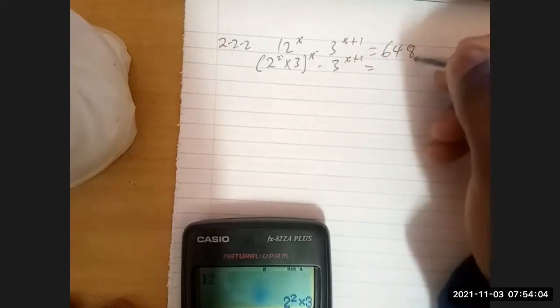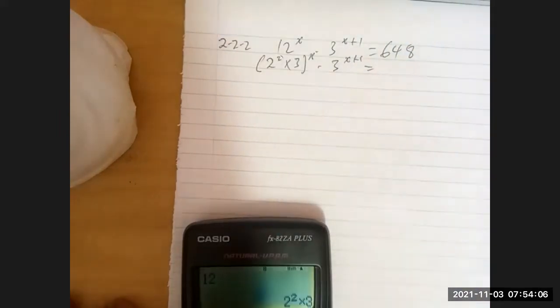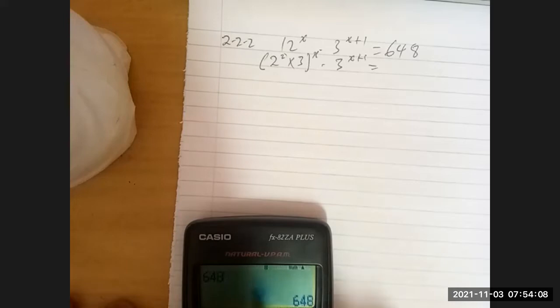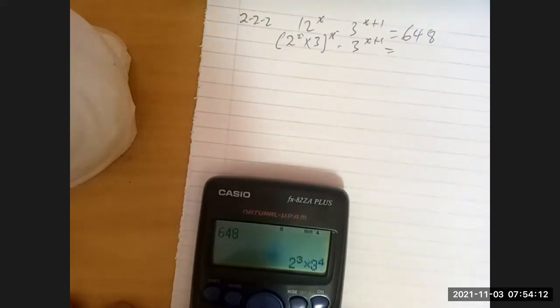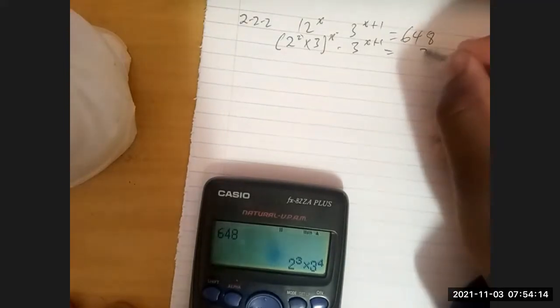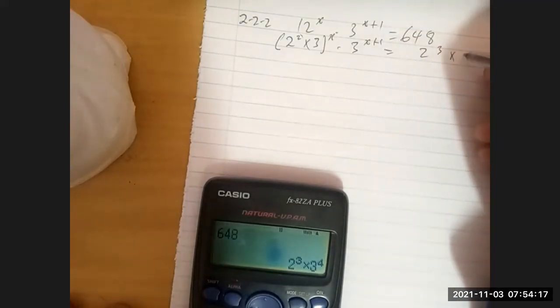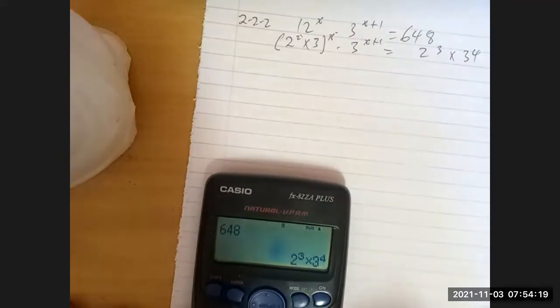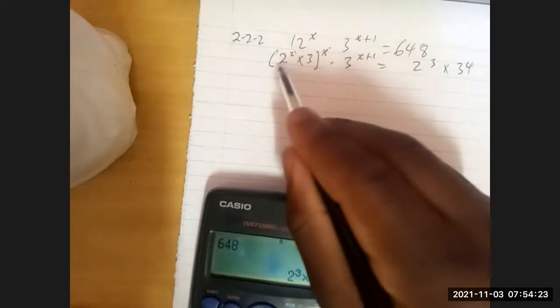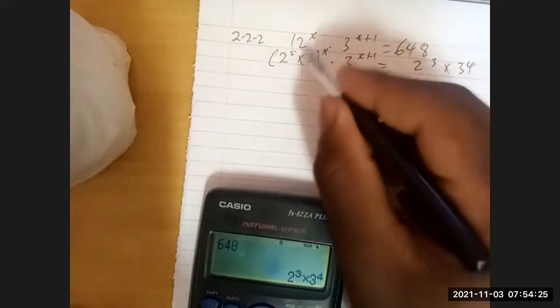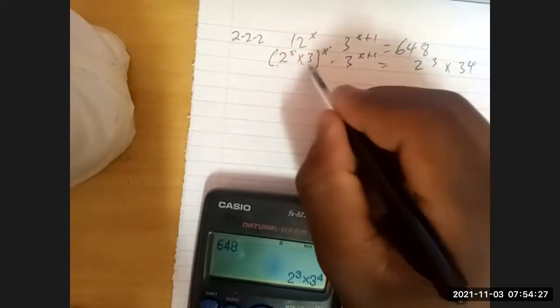is equal to, now, what is 648? 648 is equal to shift factor, and that is 2 exponent 3 multiplied by 3 exponent 4, right? So now, simplifying this part here, you see, you have 2 powers raised to an exponent.